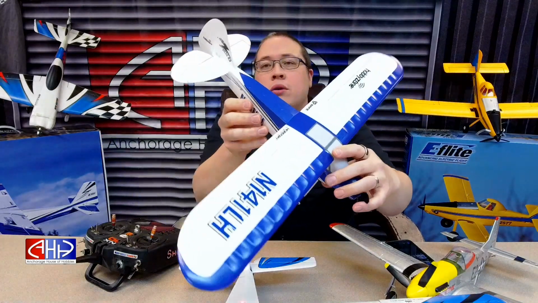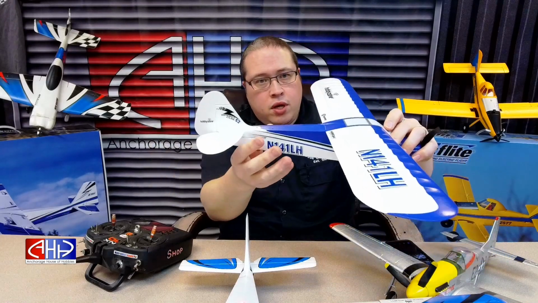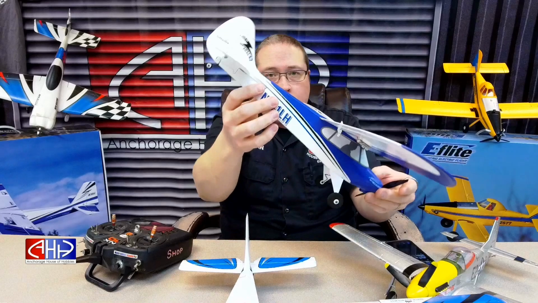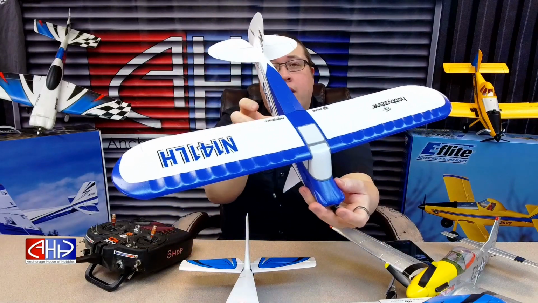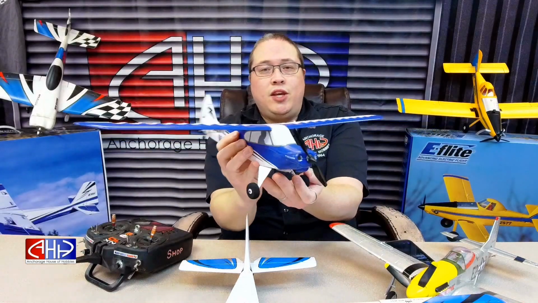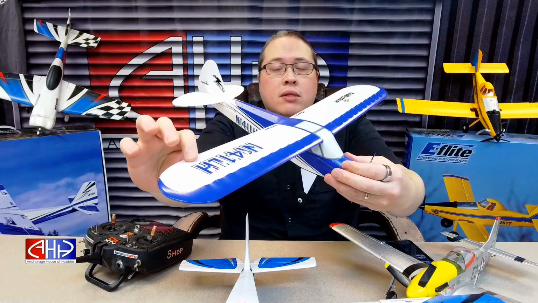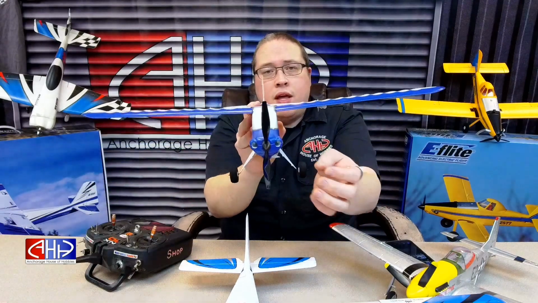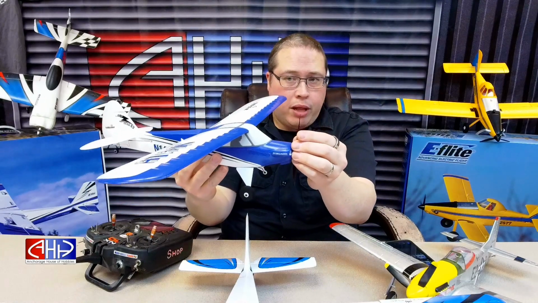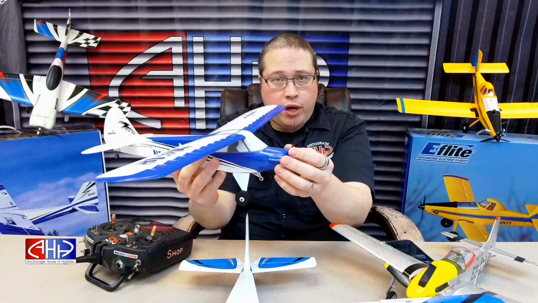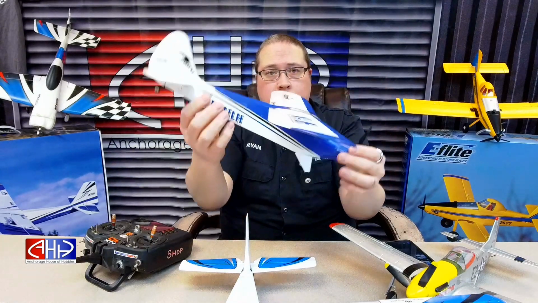On the control surfaces, the horizontal stabilizer has the elevator, and that controls the pitch of the aircraft. The rudder on the vertical stabilizer, that controls the yaw of the aircraft. Then the ailerons on the main wing, that controls the roll. Add in the throttle and the propeller, and you have the four controls of a basic airplane. Throttle, roll, pitch, and yaw.